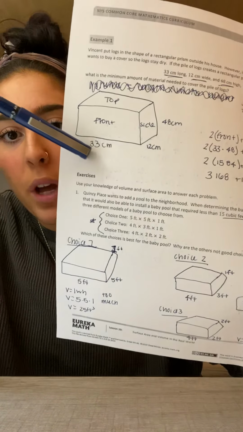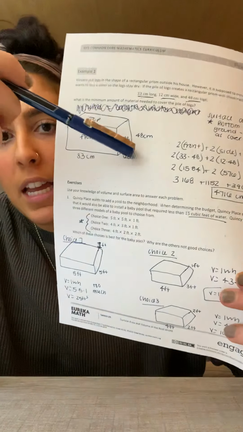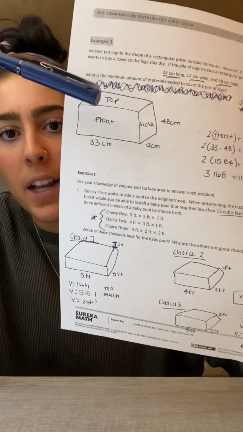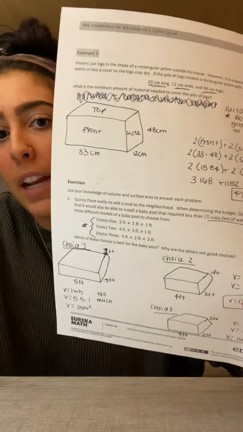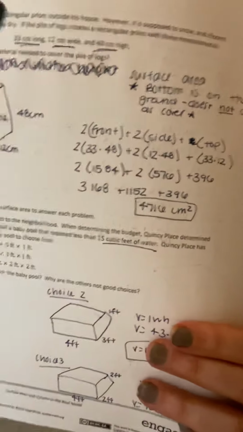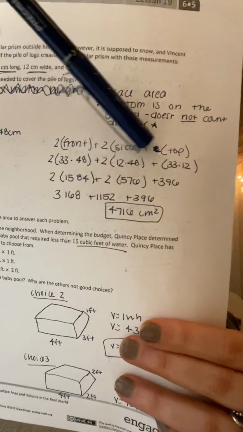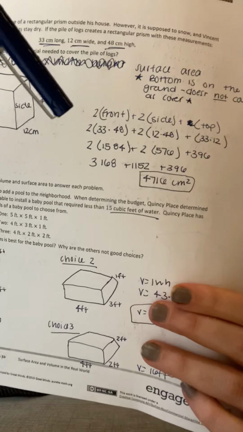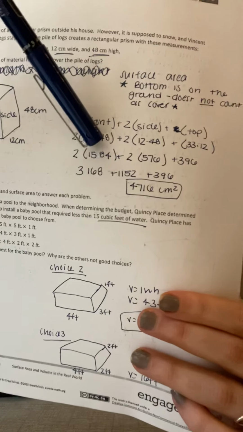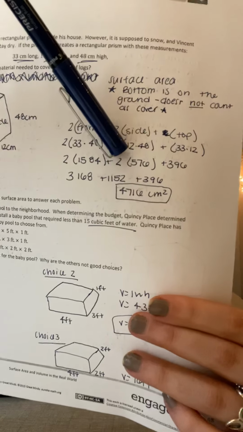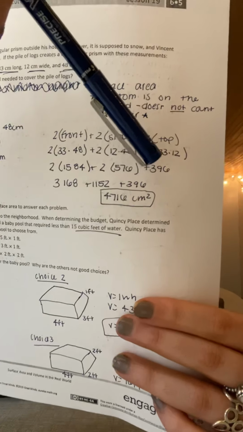The first thing that I did is I drew out my rectangular prism and labeled it. I said that my length was 33, my width was 12, and my height was 48 centimeters high. I labeled my top, my front, and my side. Then I did my formula, which I stated in the beginning, and started to plug in my numbers. So I did 2 times 33 times 48, plus 2 times 12 times 48, plus 33 times 12.